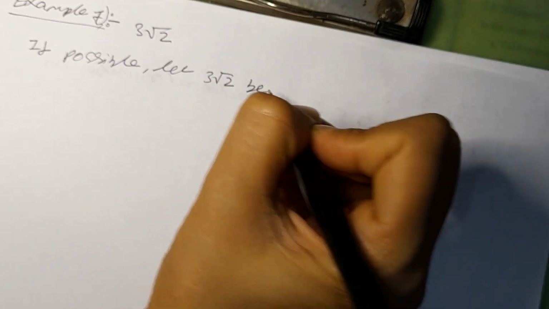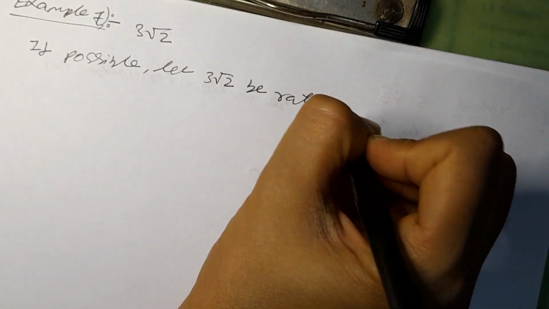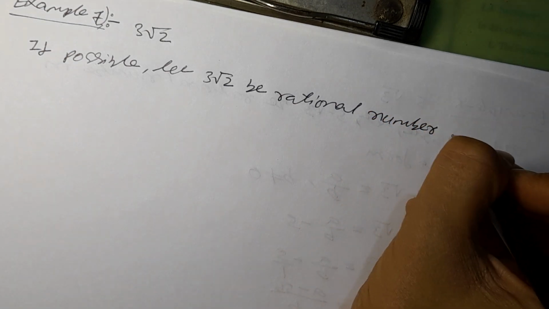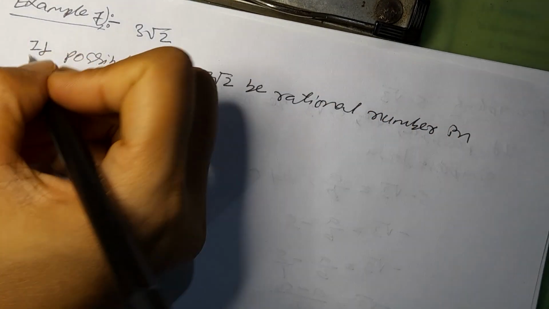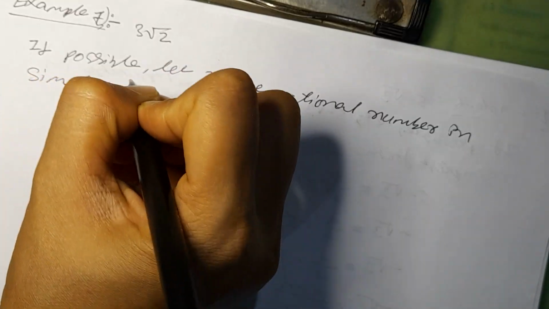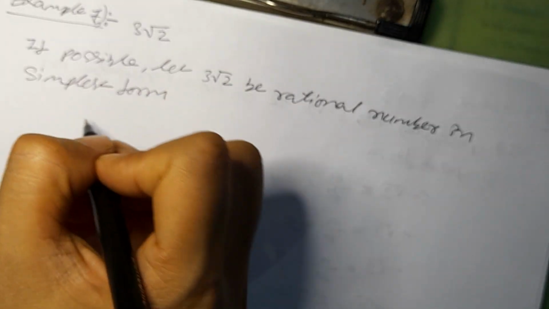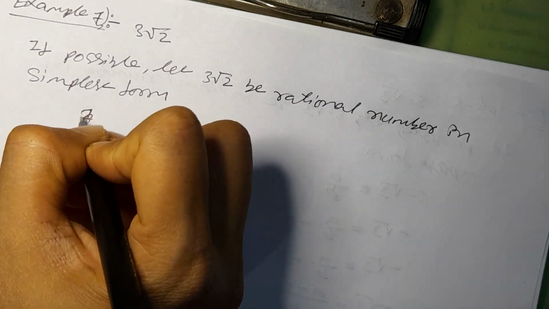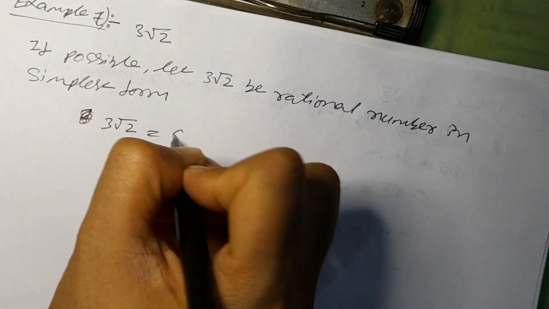Same. If possible, let 3 root 2 be a rational number in simplest form. In simplest form, there is only one common factor. 3 root 2 is equal to a divided by b.